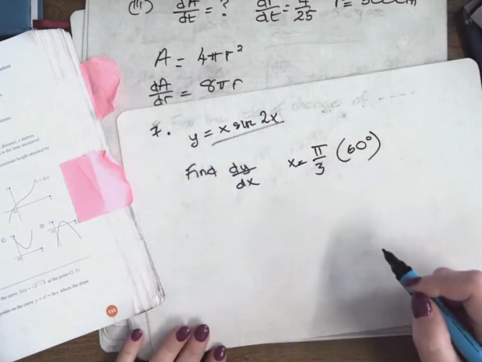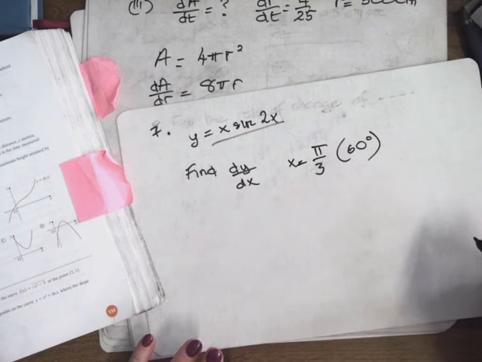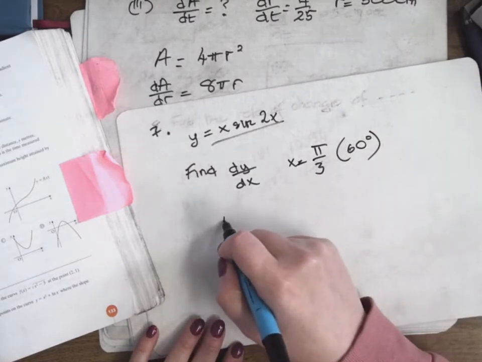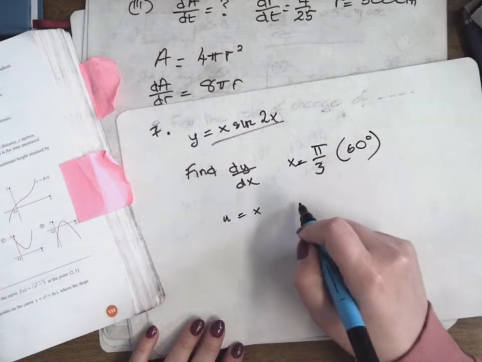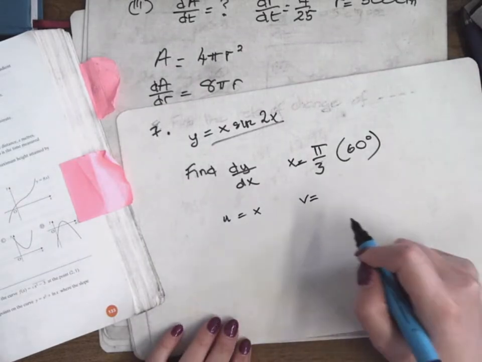This is the product rule, isn't it? It's a product. It's x multiplied by sine 2x, right? So u is equal to x. I just said there won't be one tomorrow.